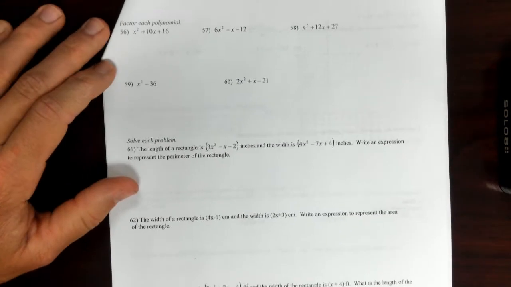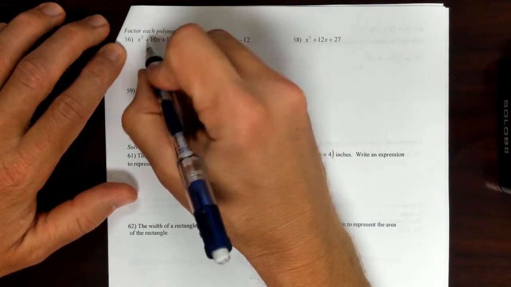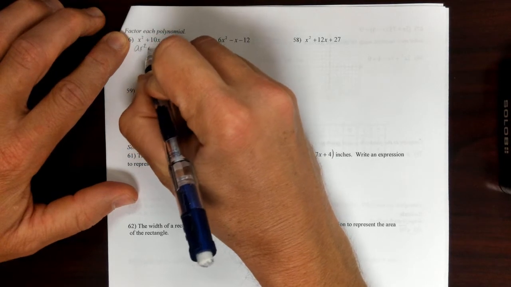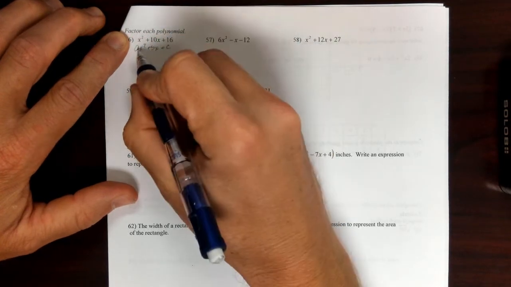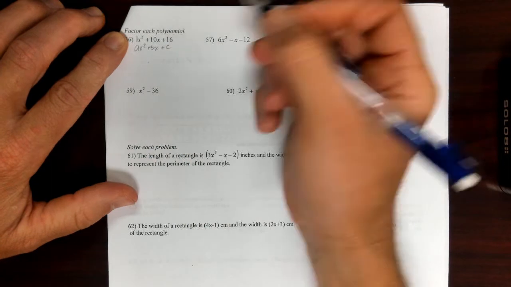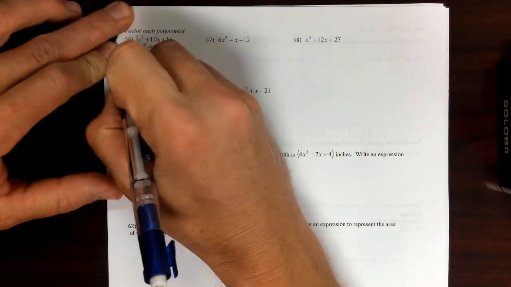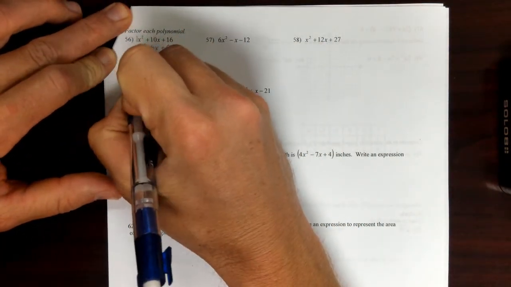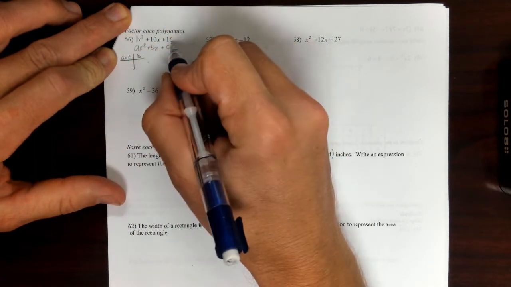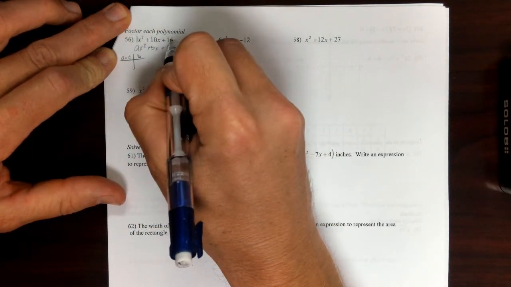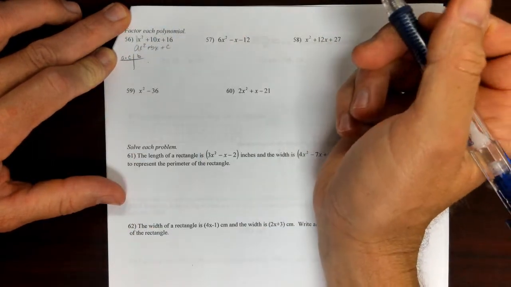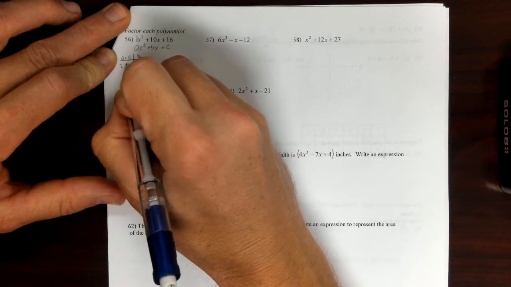Alright, looking at factoring. So 56 we want to factor. So we're looking at factors of a times c. So in this case a is 1, c is 16. So 2 factors that multiply to give me a times c but combine to give me b. So factors that multiply to give me 16 but add to give me 10. So in this case that's going to be 2 and 8.